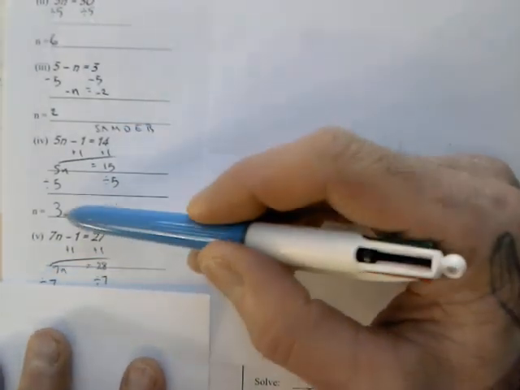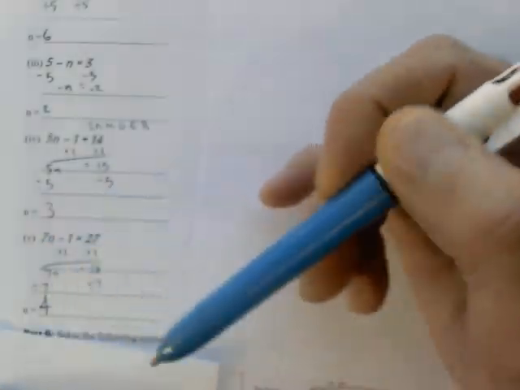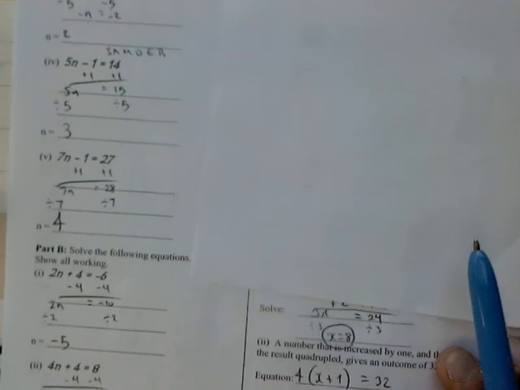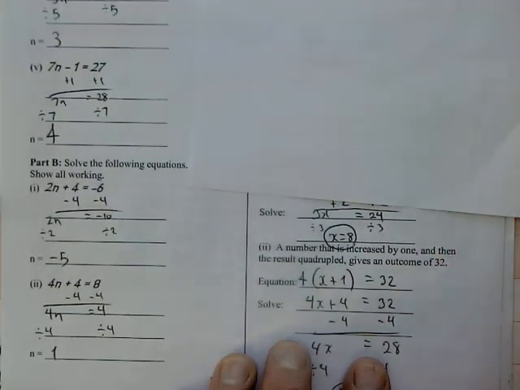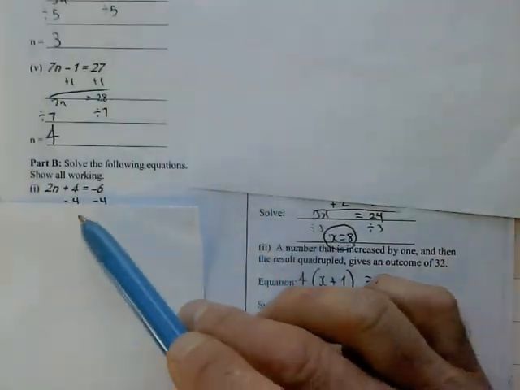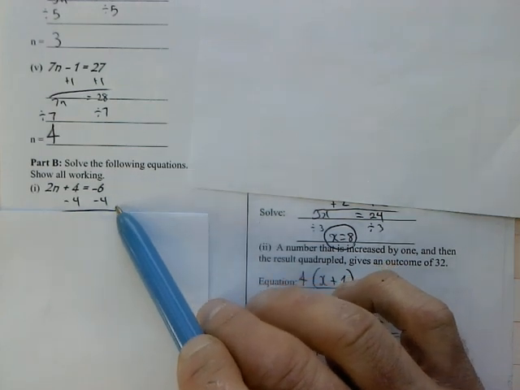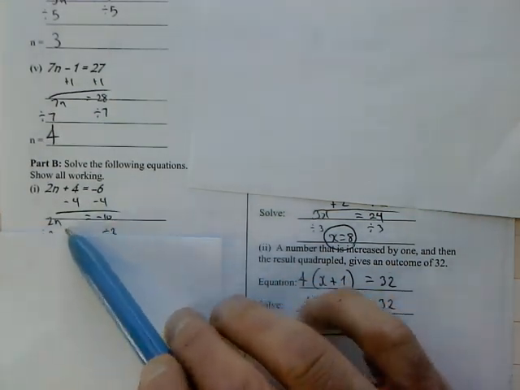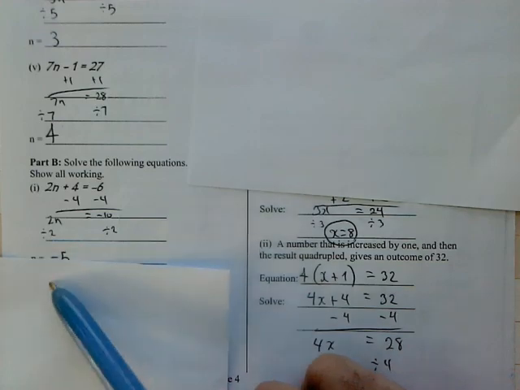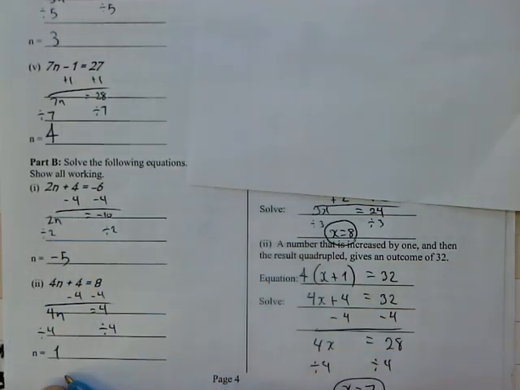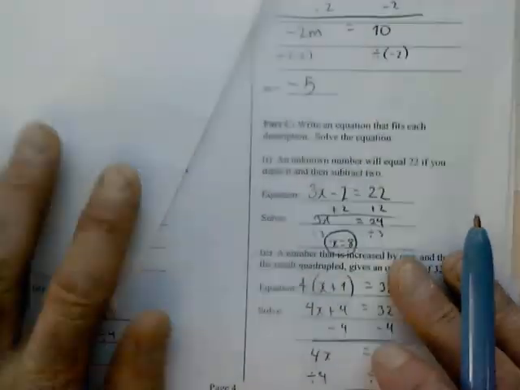Same thing, we're using our inverse operations. Next one we get 4. And part B, solving equations some more. We get rid of the plus 4 with a minus 4, negative 6 minus 4, negative 10. 2n is negative 10, divide by 2, we get negative 5, and the last one, we get 1.